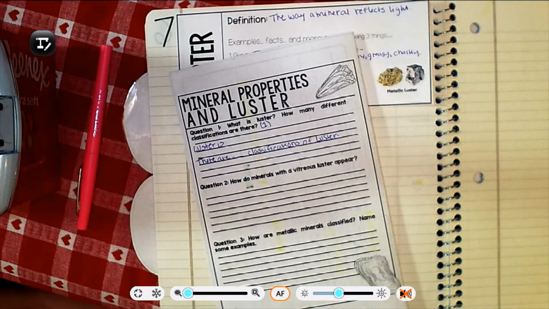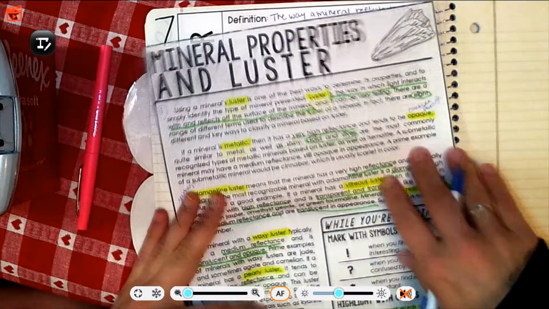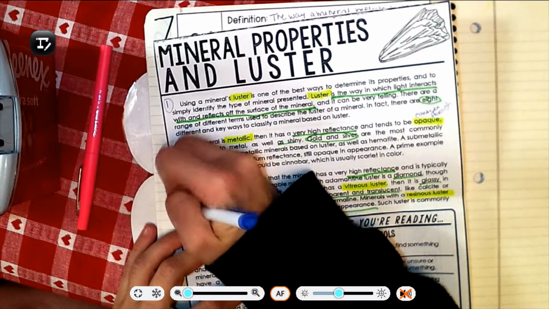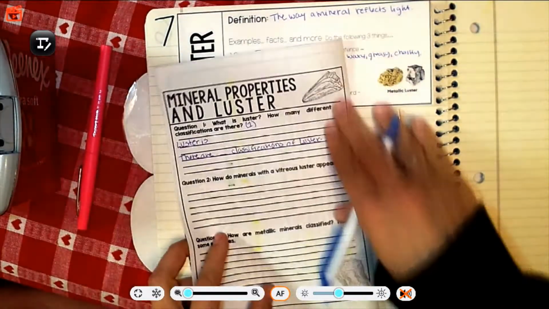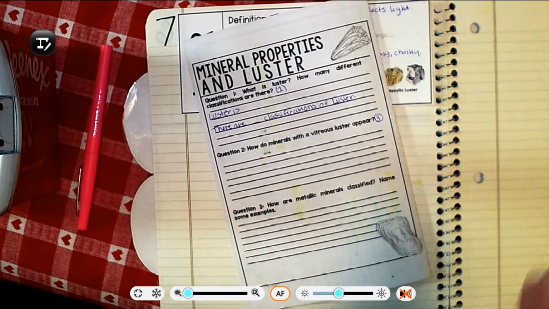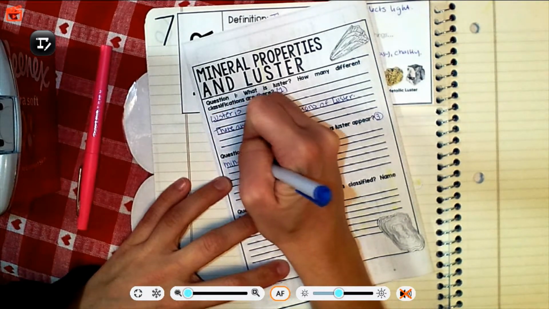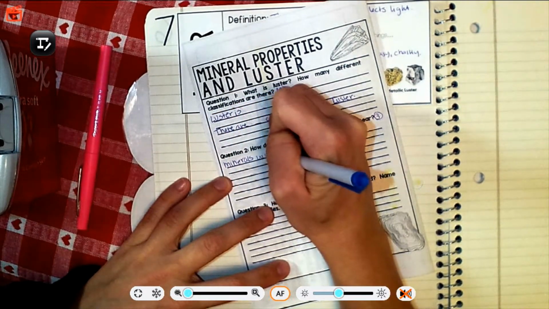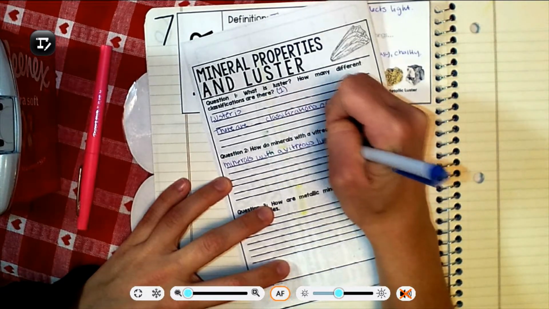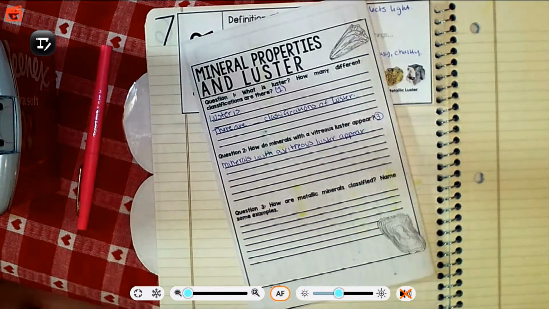Number 2, how do minerals with a vitreous luster appear? Let's look. Yes, that's in paragraph 3. You want to start that off as minerals with a vitreous luster appear, and so on.